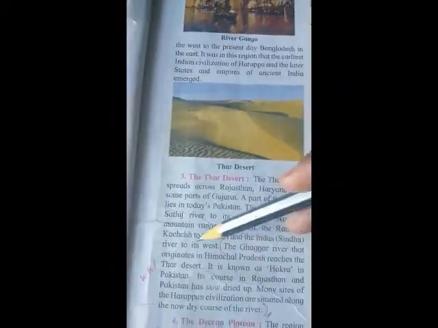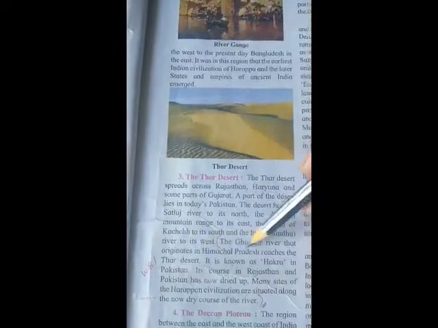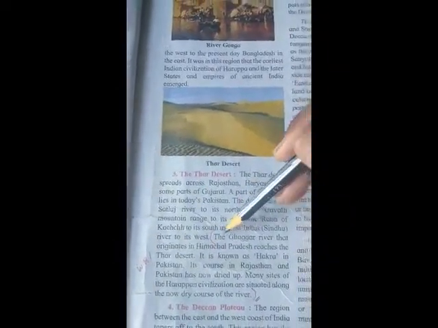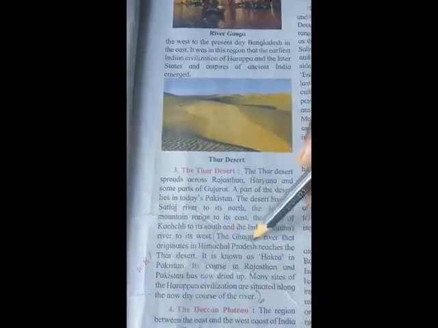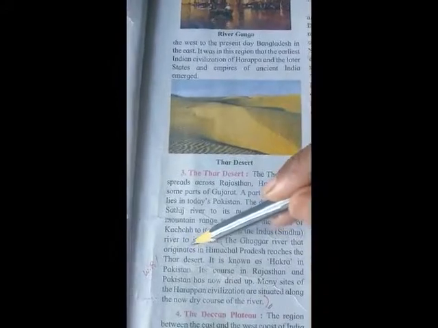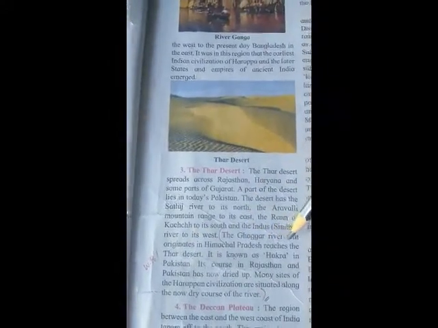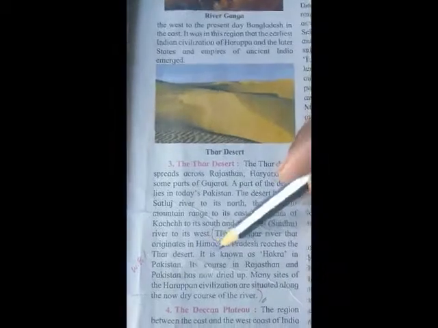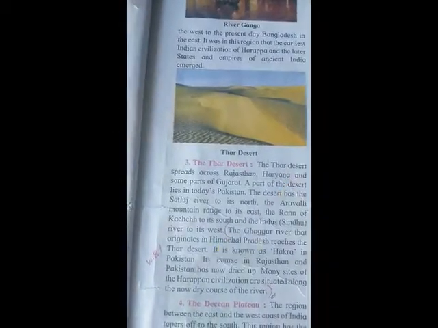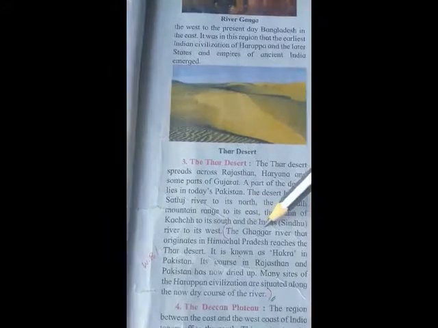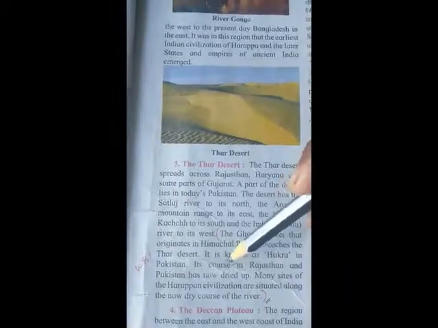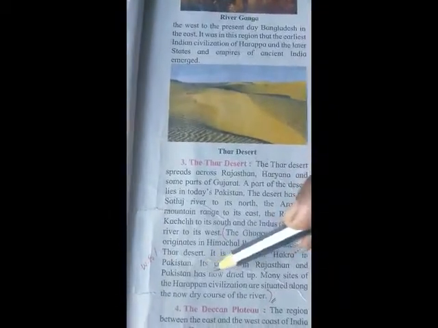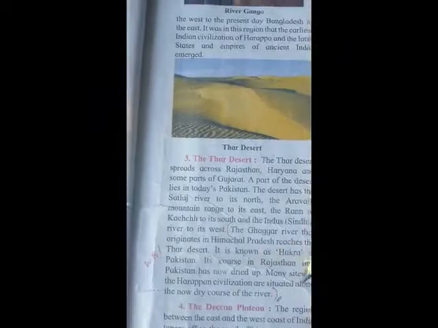The Ghaggar river that originates in Himachal Pradesh reaches the Thar Desert. Means the name of a river, Ghaggar, its birth is in Himachal Pradesh. Originates means that it starts from there, from Himachal Pradesh, and reaches the Thar Desert. It is known as Hakra in Pakistan. This river is known here as Ghaggar, and there in Pakistan as Hakra. Its course in Rajasthan and Pakistan has now dried up. Nowadays there is no such river, it was dried up.